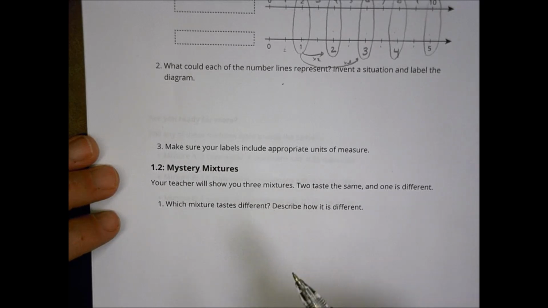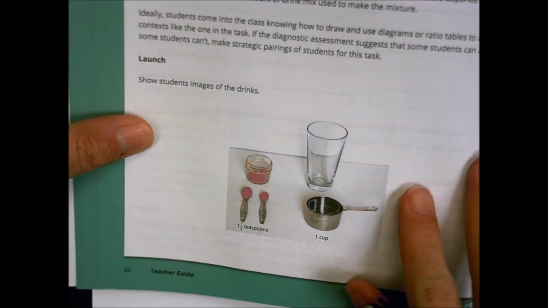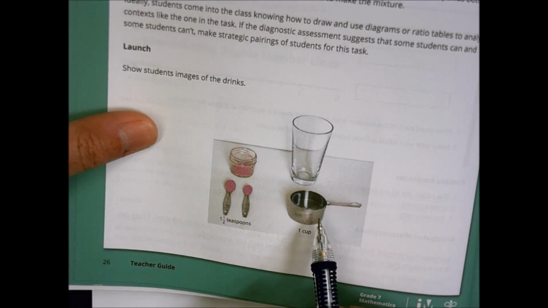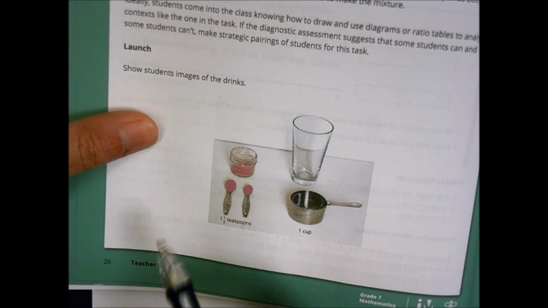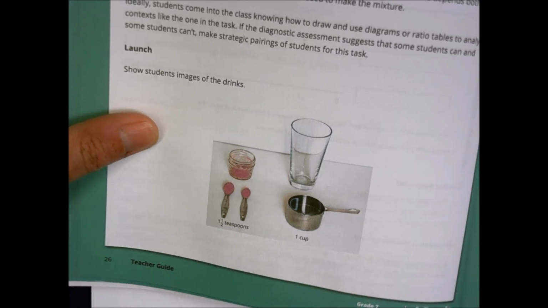You had some mystery mixtures today, which I hope you had a good time doing. In that little activity, you were provided with several things. You were given some ingredients like these ones here, where you were given some mixture and some water and a measuring spoon and teaspoons in order to make a variety of drinks to see what was similar and what was different between them.